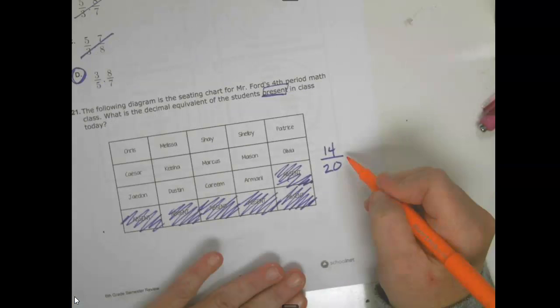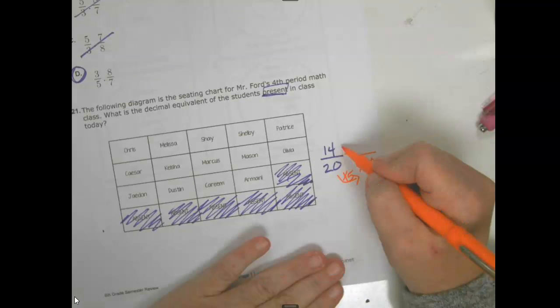So let's just do some. What percentage are present? I know percent is always out of 100. How does 20 go to 100? Times 5. Remember, if you multiply at the bottom, you have to multiply at the top.